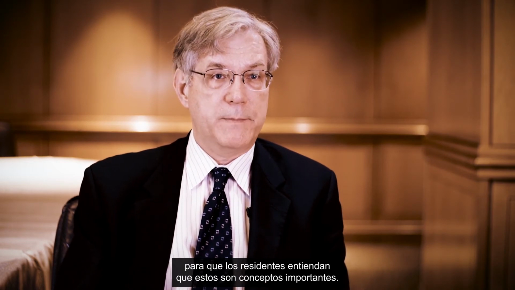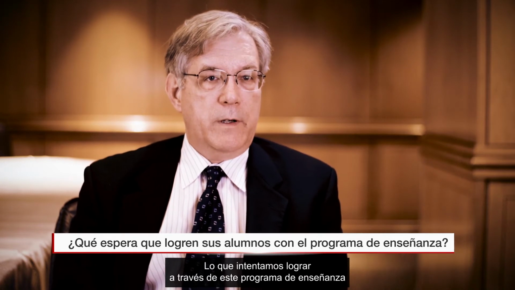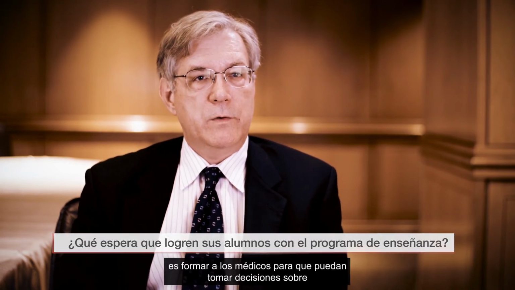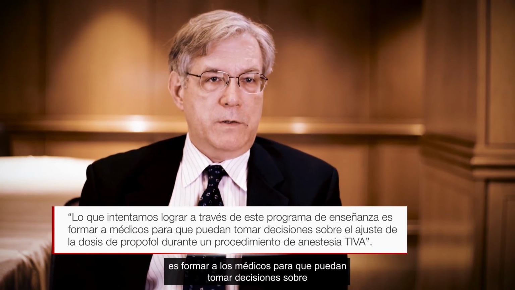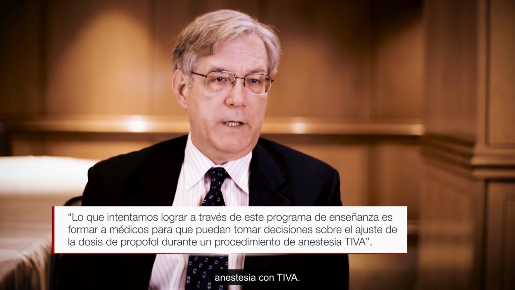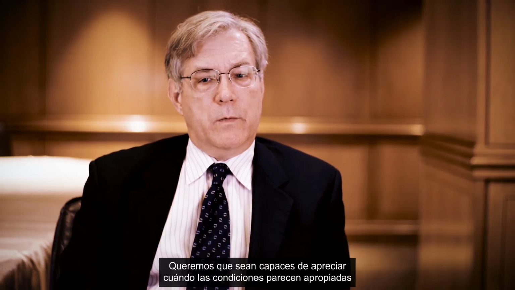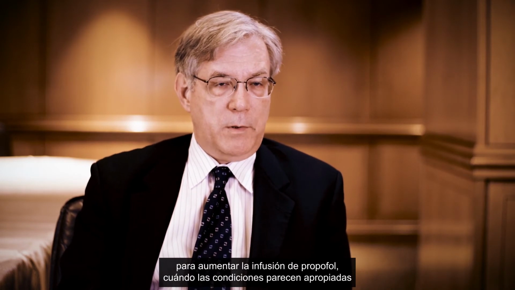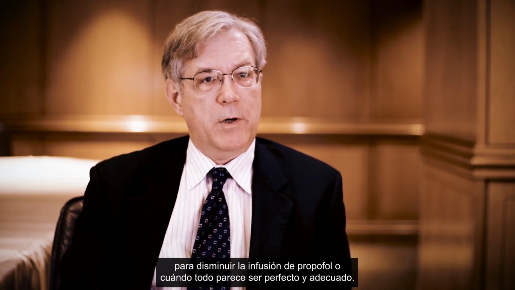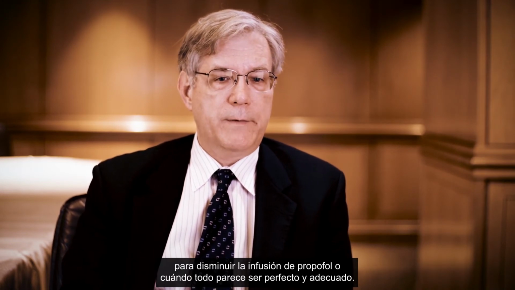these are important concepts. What we're trying to achieve through this teaching program is to have clinicians who can make these decisions about the adjustment of the propofol during a TIVA anesthetic in an educated way. So we want them to be able to know when the conditions seem appropriate to increase the propofol infusion, when the conditions seem appropriate to decrease propofol infusion, or when things seem to be perfectly adequate.